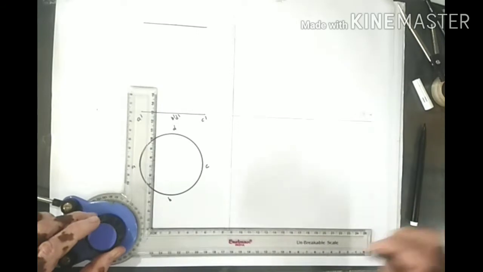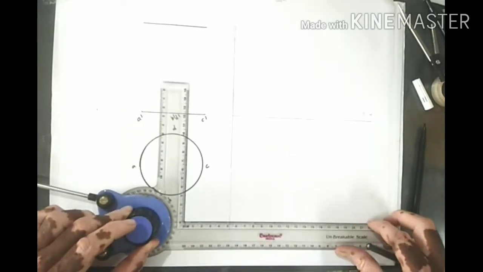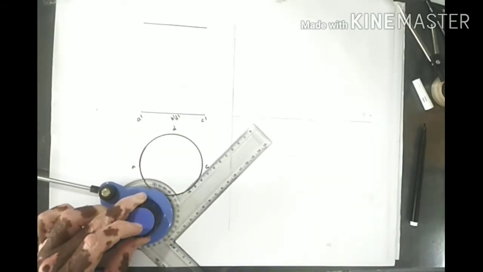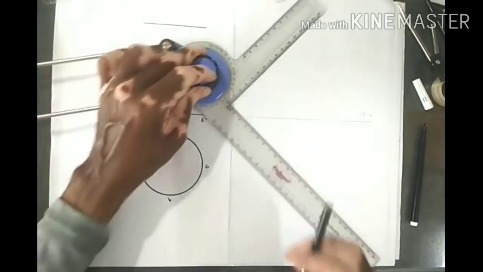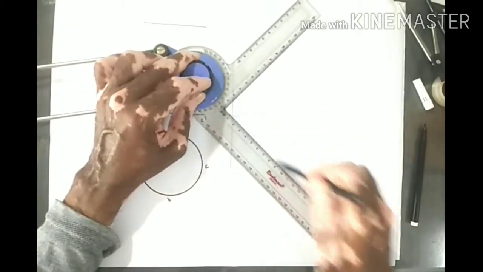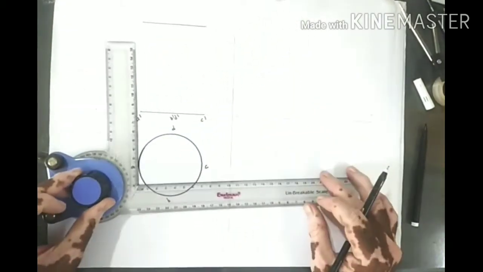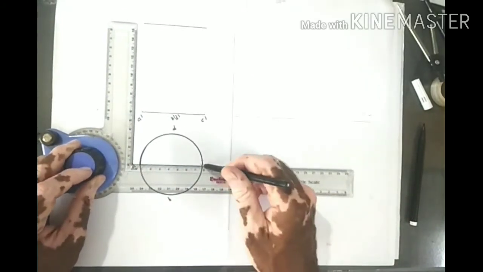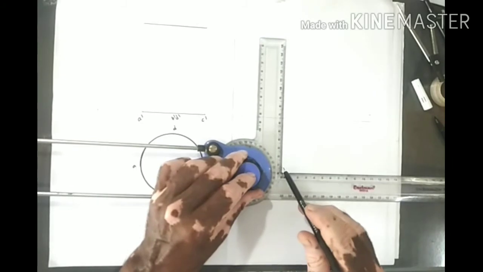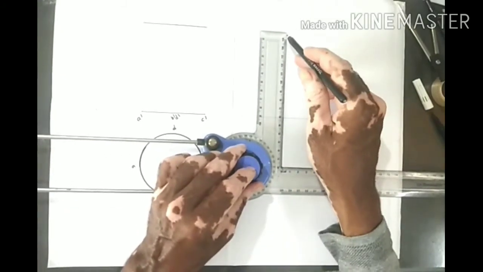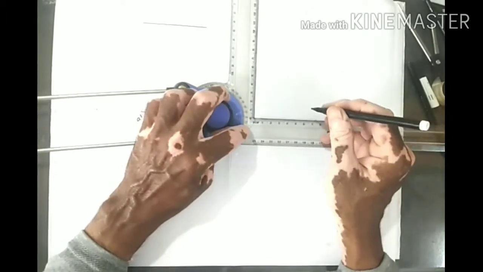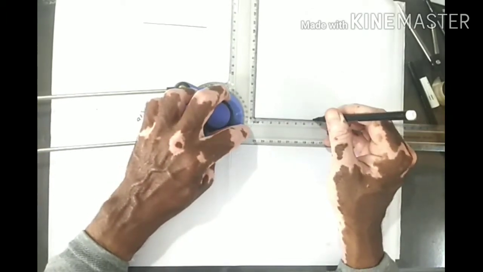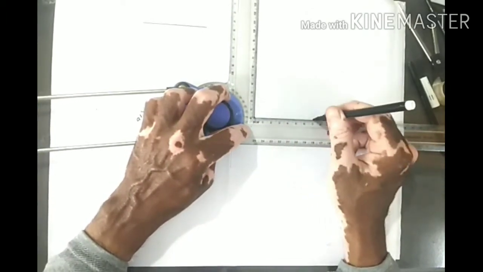Similarly in side view, for side view draw 45 degree line, and this axis of the cylinder is to be projected, and diameter is again 70, means 35 mm left side, 35 mm right side.